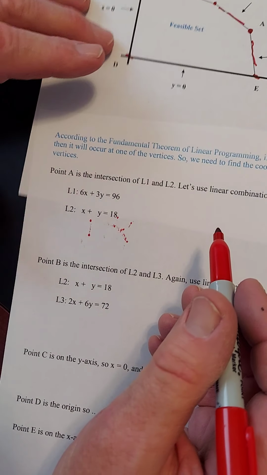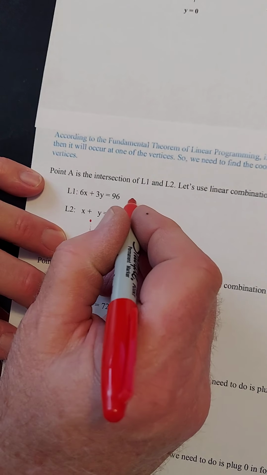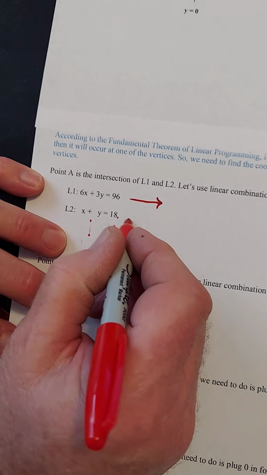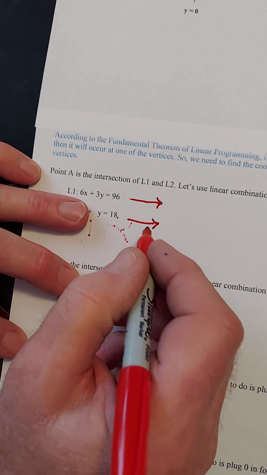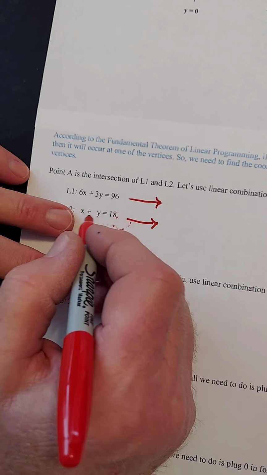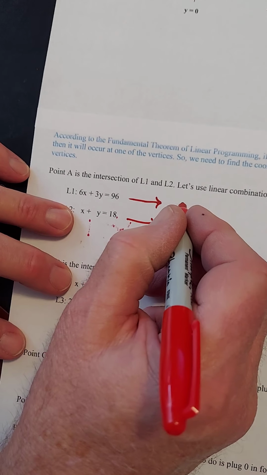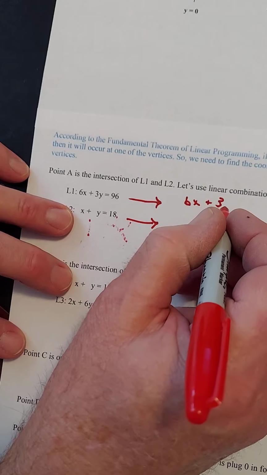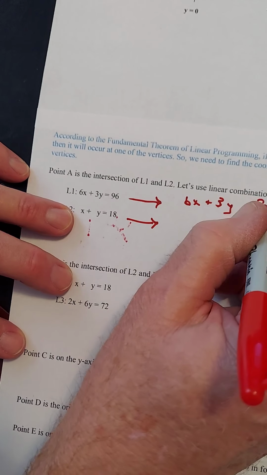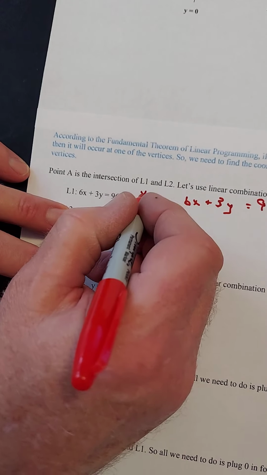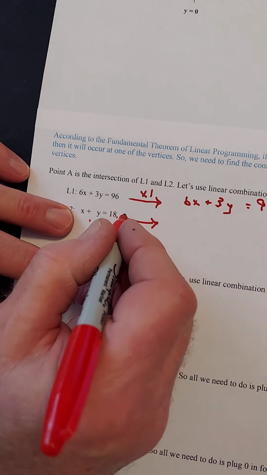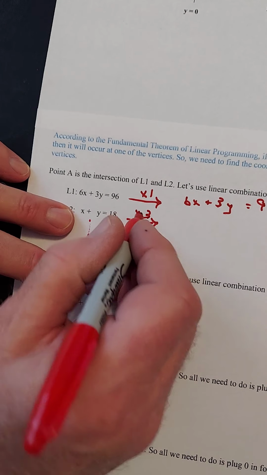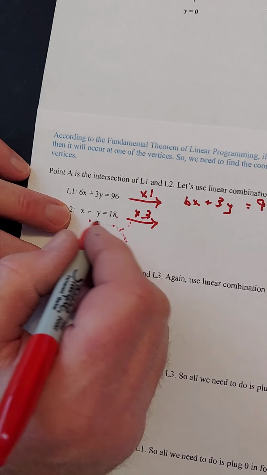Now, one way of doing this is to use linear combination. Let's say I wanted to get the y's to match up, so the top would stay the same. Essentially I just multiply by 1. But down here, if I want to get the y's to match, I'm going to have to multiply through by 3.